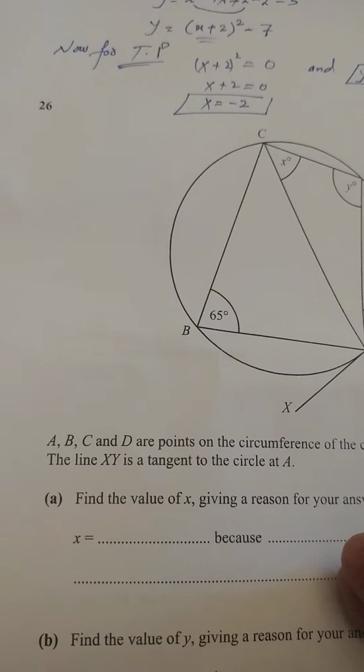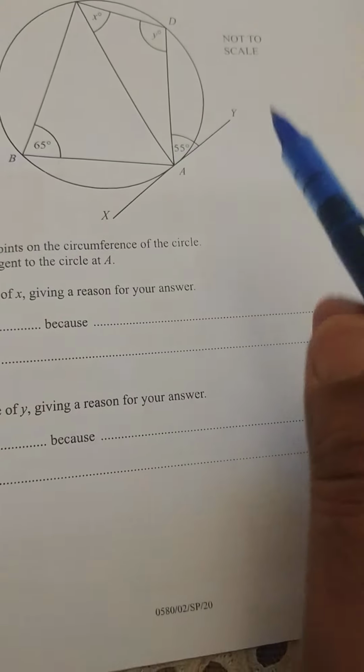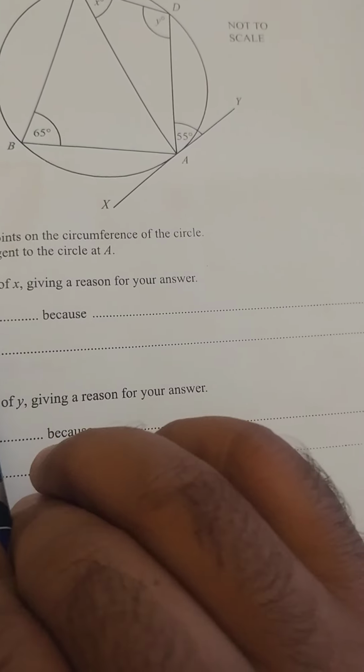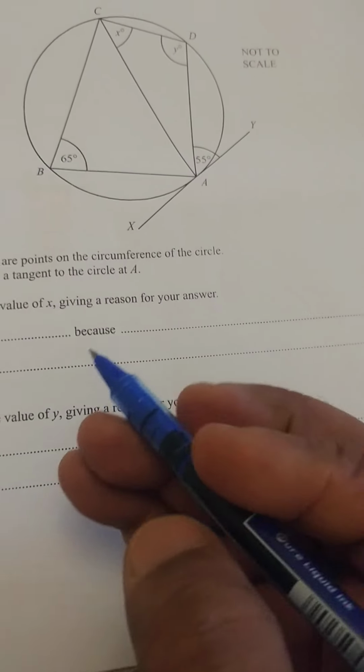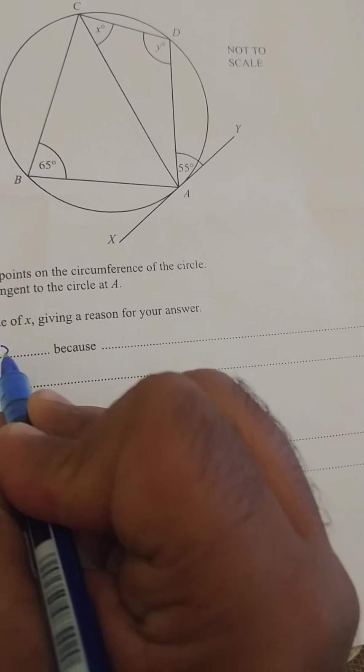Proceeding to the next question, number 26, is about circular properties. A, B, C, D are points on the circumference of the circle. The line XY is tangent to the circle at A. Find the value of x. Give a reason for your answer. x is equal to what? I can say the x angle is 55 degrees.